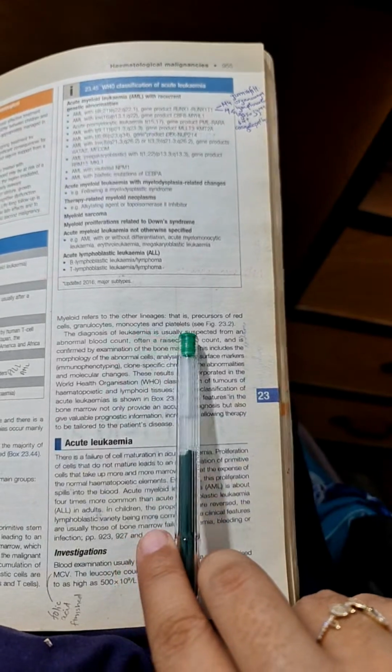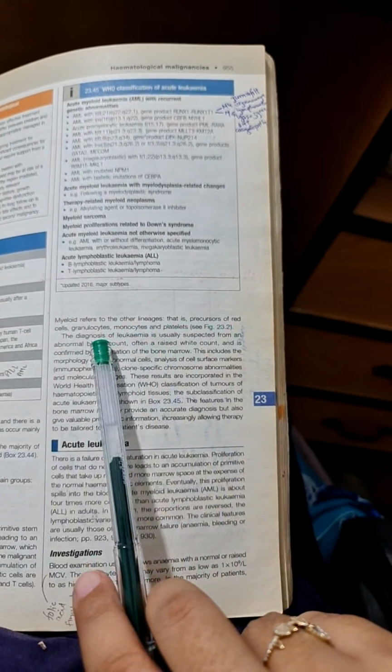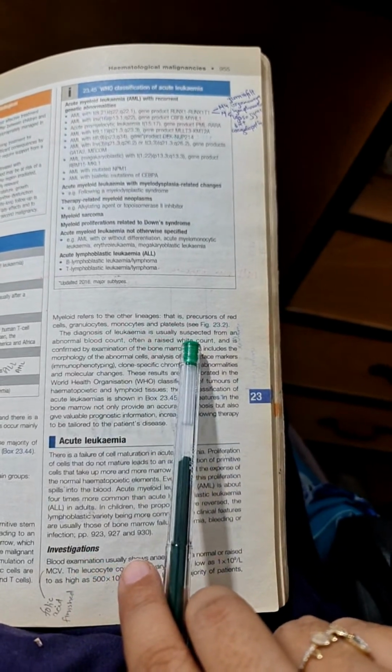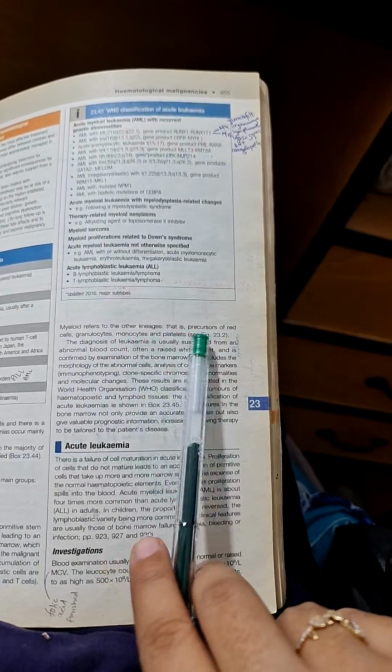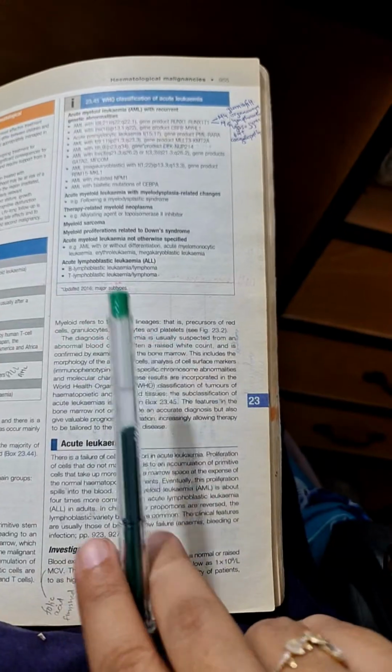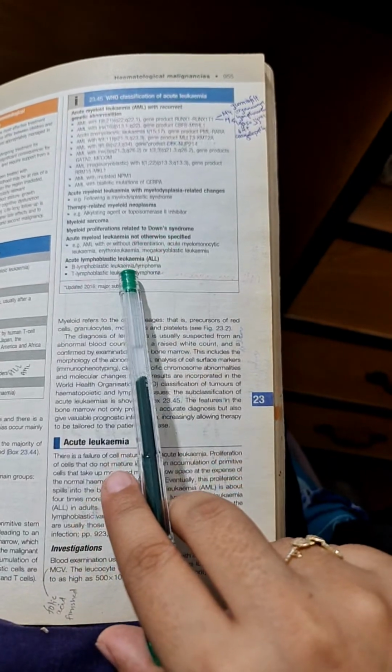Myeloid refers to the other lineages, that is, precursors of red cells, granulocytes, monocytes and platelets. So which cells come in the myeloid lineage? Red cells, granulocytes, monocytes and platelets. Red cells, white cells, platelets, except for lymphoblasts, which come separately.